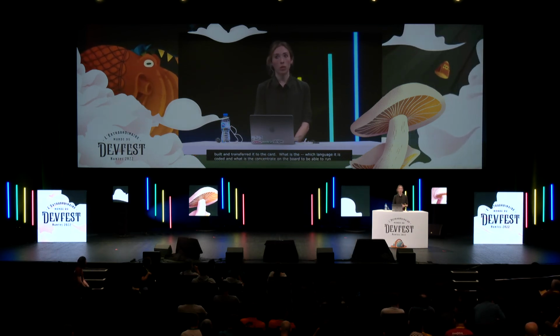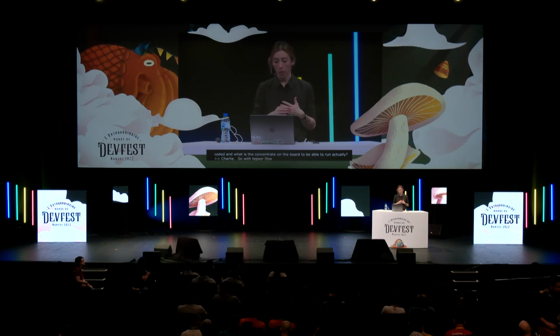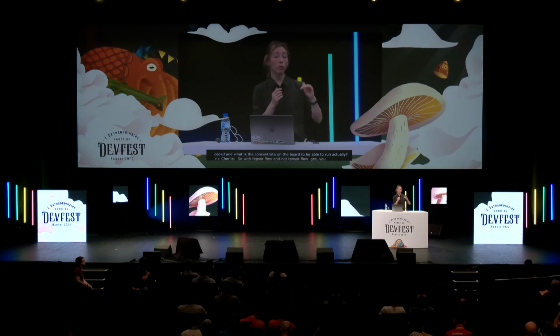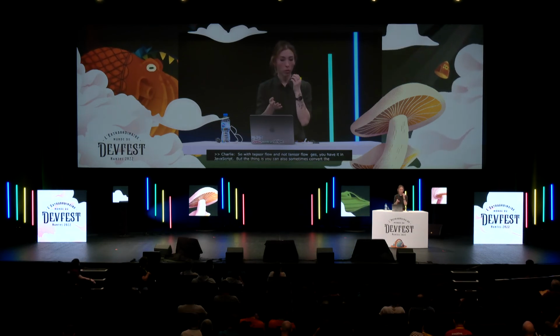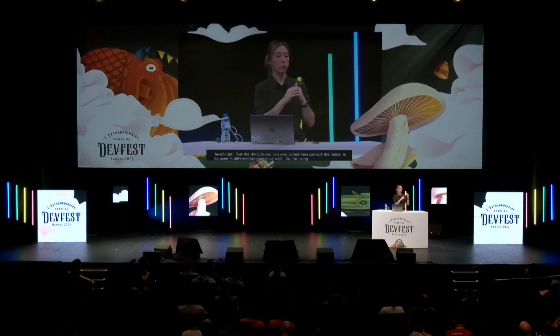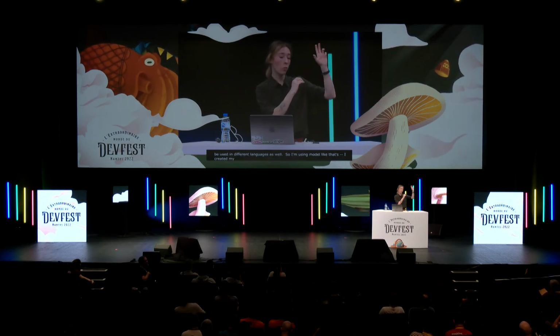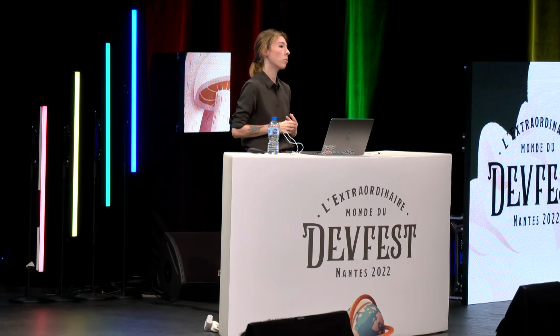So, with TensorFlow, if you only use TensorFlow and not TensorFlow.js, you have it in JavaScript. But the thing is, you can also sometimes convert a model to be used in different languages as well. I created my own model in JavaScript, but you have different scripts that can convert a model from Python to JavaScript. So for production things, I probably wouldn't use JavaScript. I would rely on Python. I don't have that much experience with more native mobile applications, so I wouldn't know.